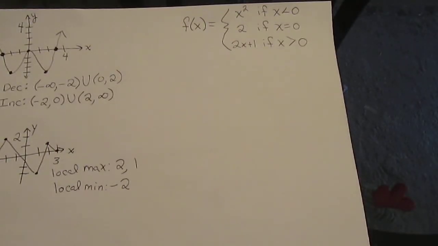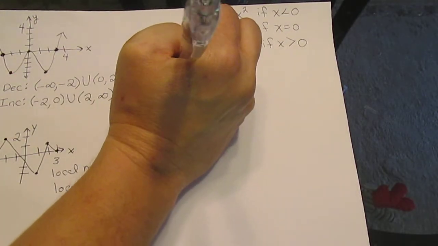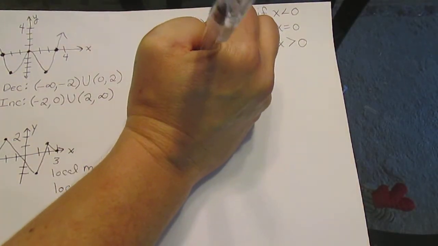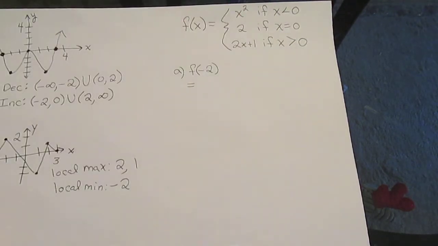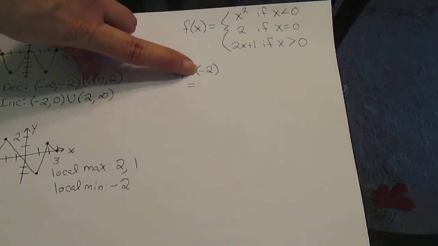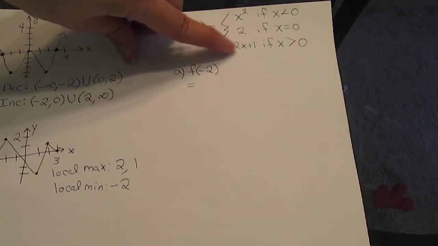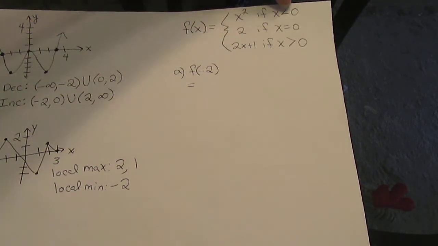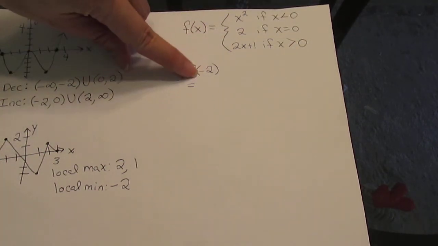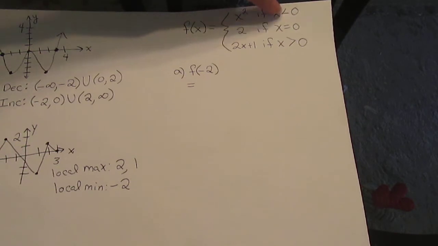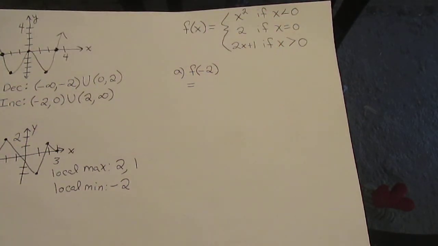They'll ask you maybe certain values off of your piecewise defined function. So I'm just going to do a couple of those first. Part A, I've got f of -2. Okay, well this is the value that they want you to plug in, -2. -2 is your x value. Well, you don't go and plug it into all of them. Notice this tells you the domain for each of the pieces. So you want to plug the -2 into whichever one the -2 belongs to.